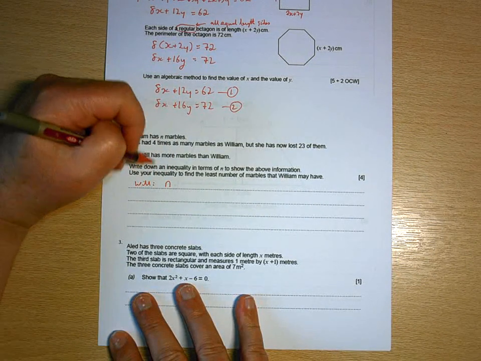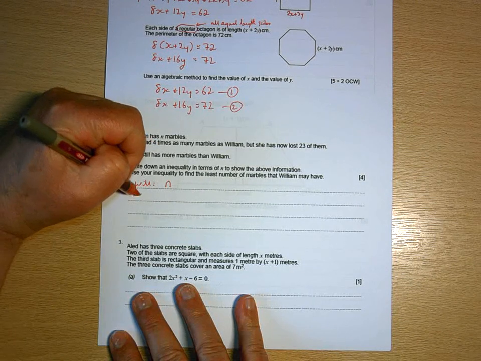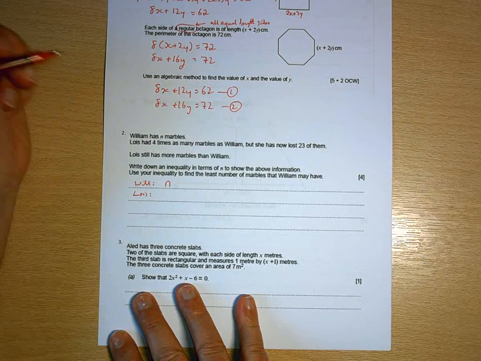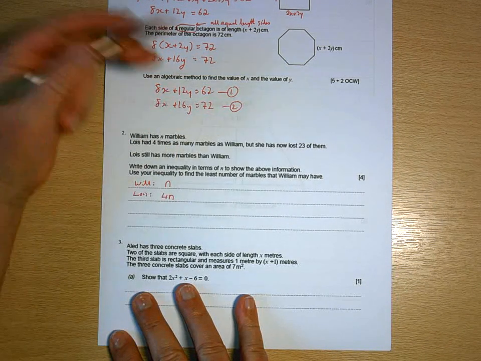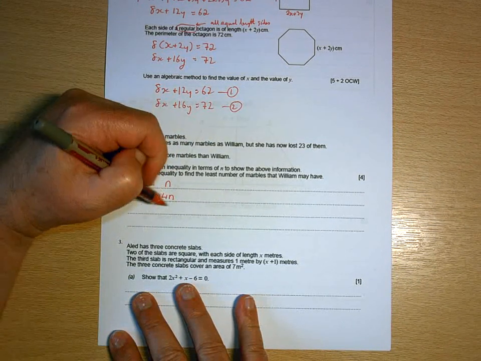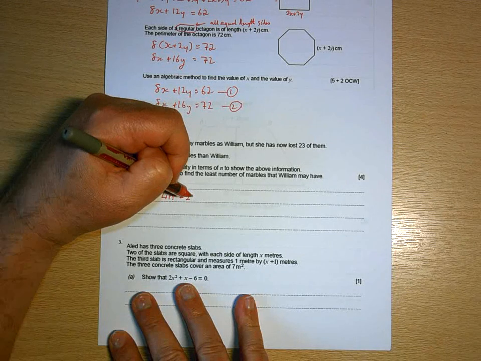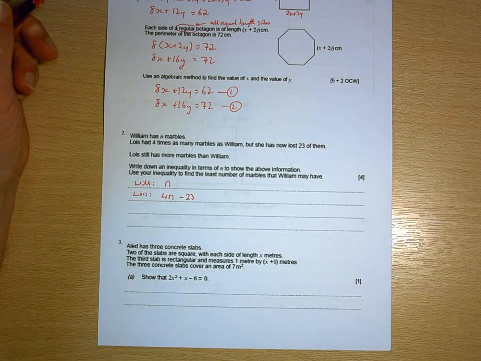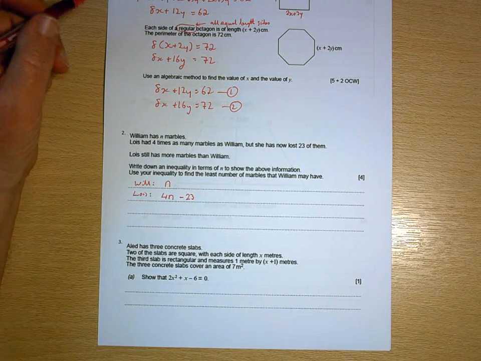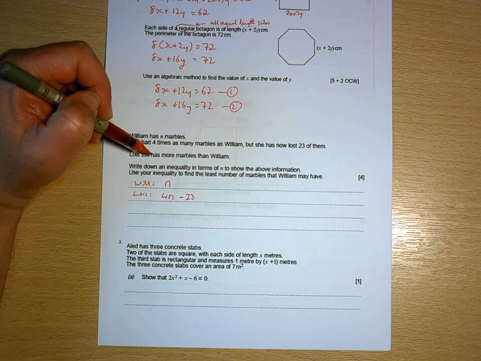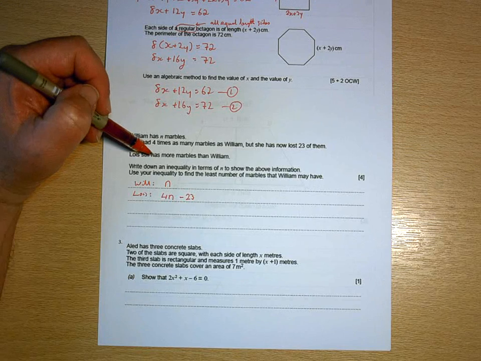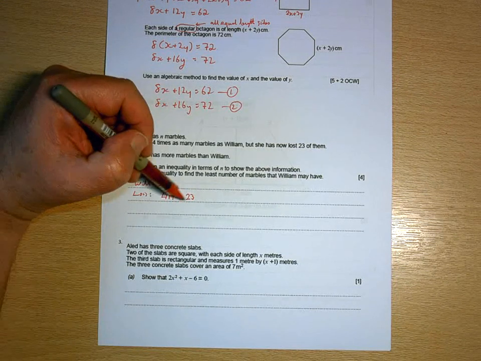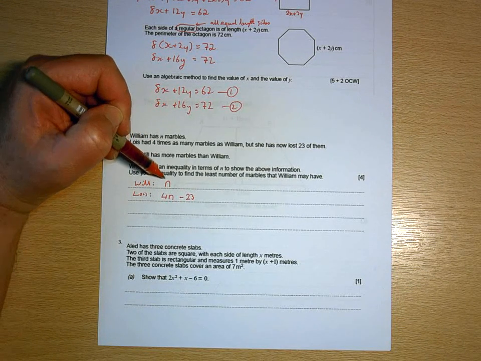If Lois has 4 times as many, she'll have 4 lots of n. But she's lost 23 of them, so out of that 4n quantity, we have to take out 23. And we know that Lois, so if that question said Lois still has the same amount of marbles, then we would say that that must equal n.